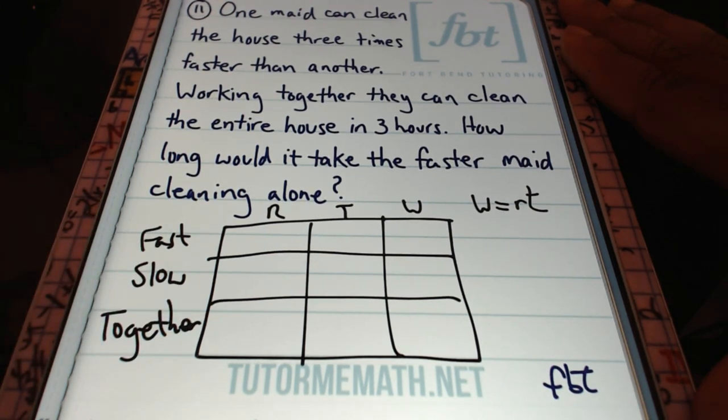Okay, that's what I got. Let us go ahead and organize our data. When it comes to many word problems, guys, and you can check out our word problems videos, there's a playlist for that, when it comes to work problems, I love to set up a table just to keep everything organized.